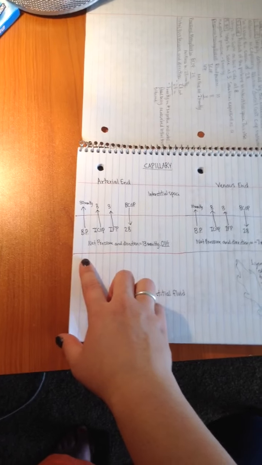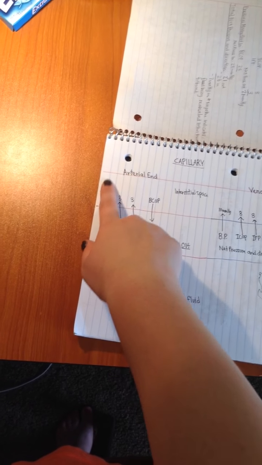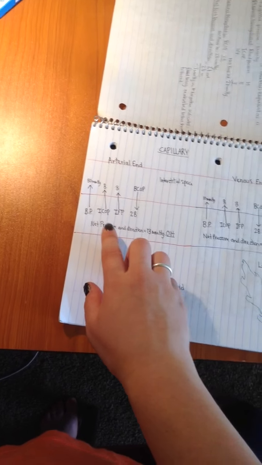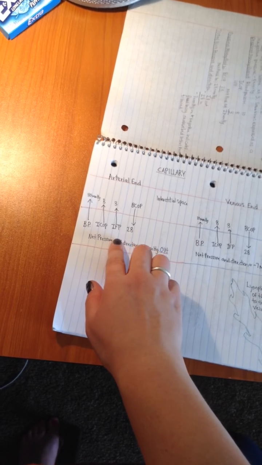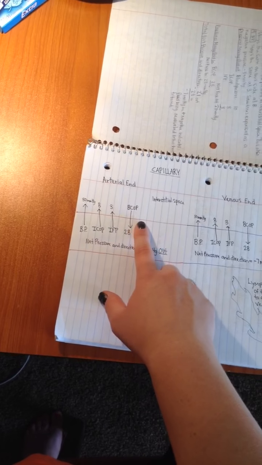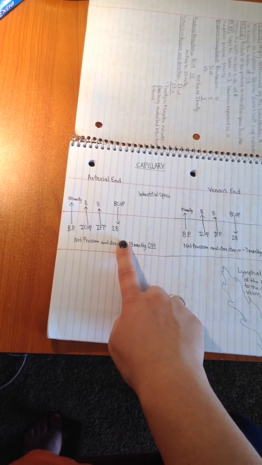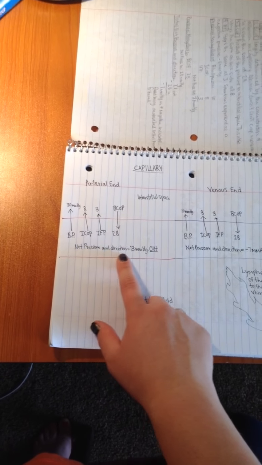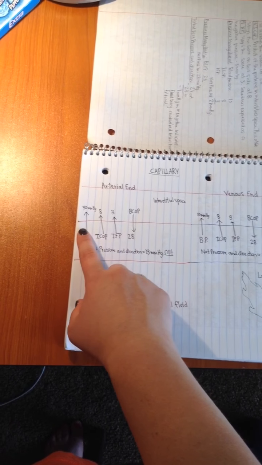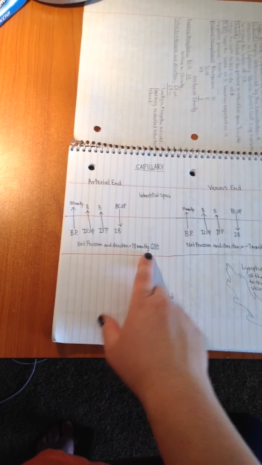And on this side we have the blood pressure is 30, so it's going out of the capillary. The ICOP is going out, 8. The IFP is going out, 3, and then the BCOP is going in at 28. And so it's just the math: if you add all the ones going out and subtract from 28, you would get 13 out.